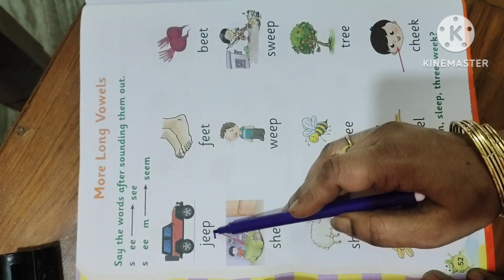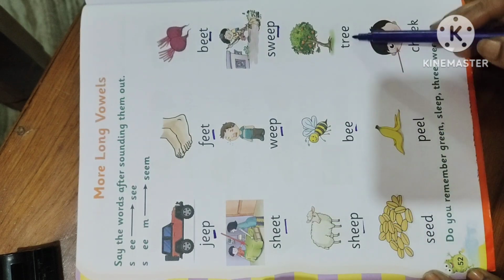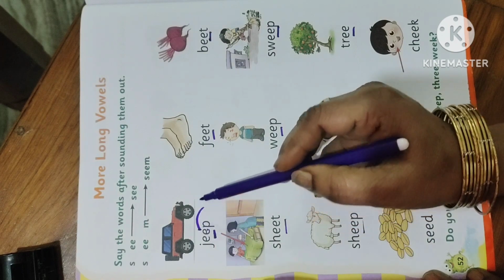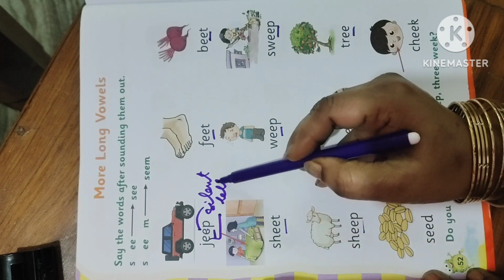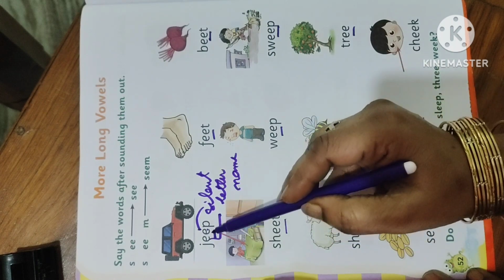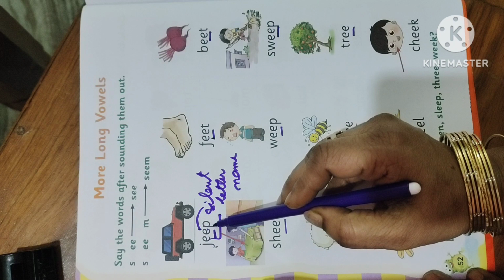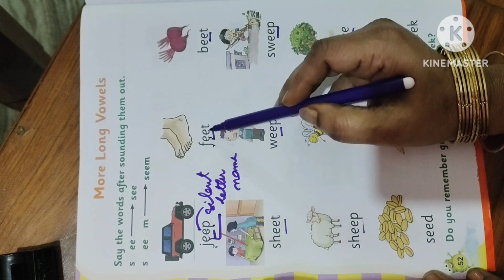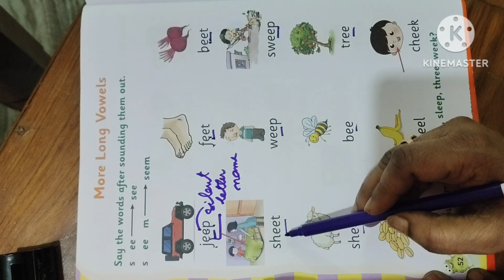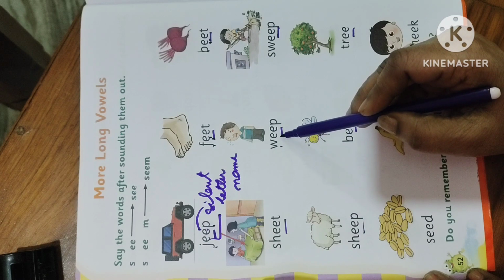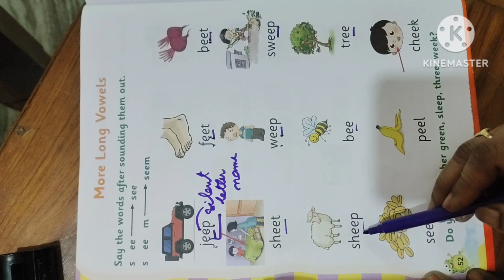Here we can see all the words have double E. If we have a double E in a word, the second letter will be silent, and the first letter is pronounced with its letter name, that is E. Jeep. Feet. Beat. Sheet. Weep. Sweep.